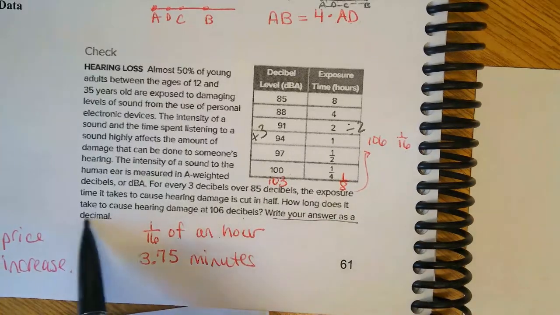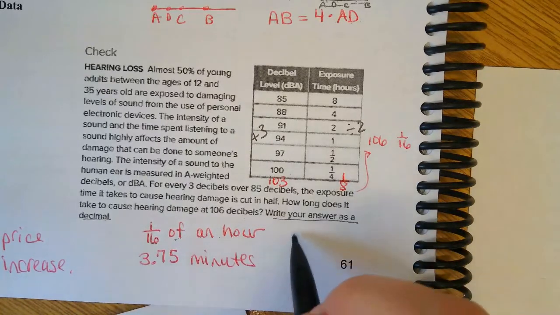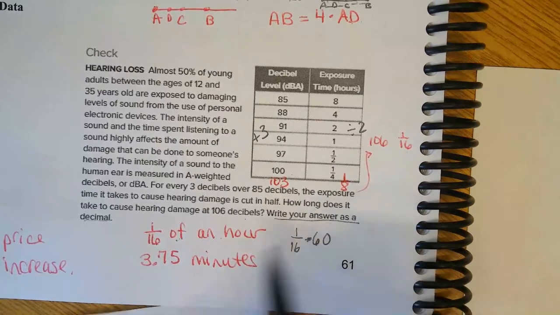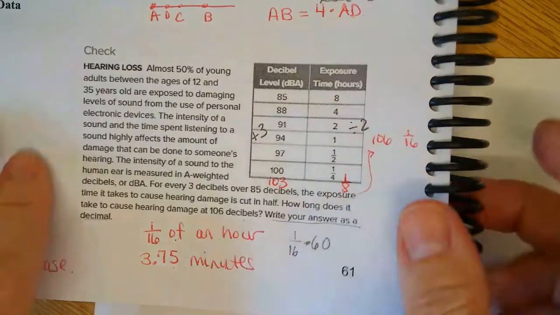It did ask for me to write it as a decimal, so I just found 1/16 of an hour. So that means I did 1/16 times 60, and that's where I got 3.75 minutes. So these are the same answer. You can write it either way, and it would be the same.